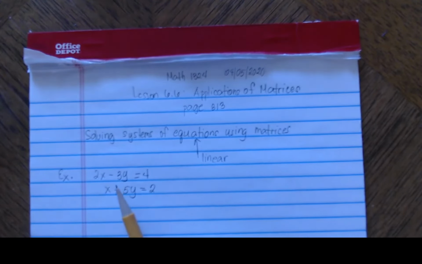You can solve this using substitution or elimination, but this time we will solve this by using matrices.